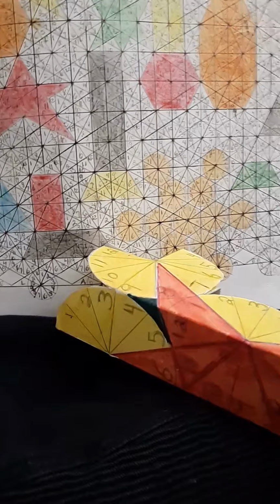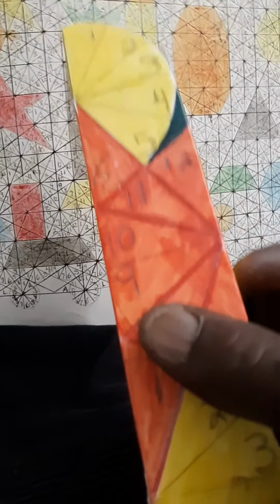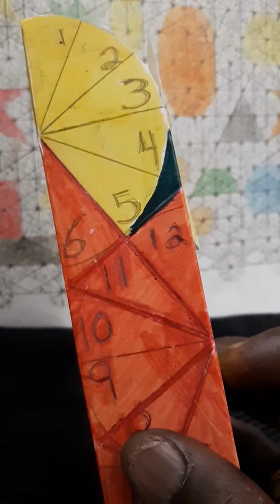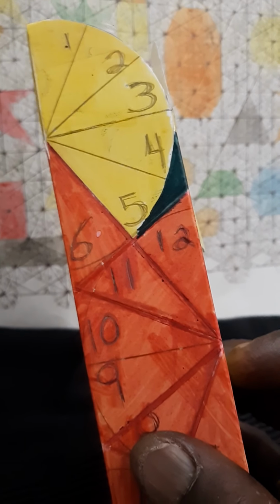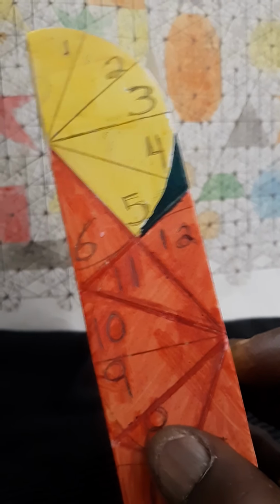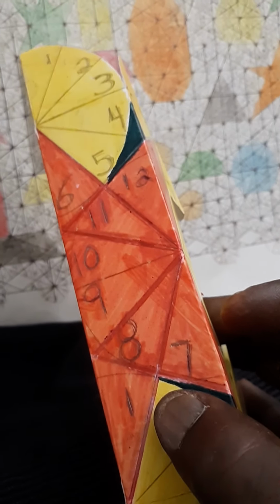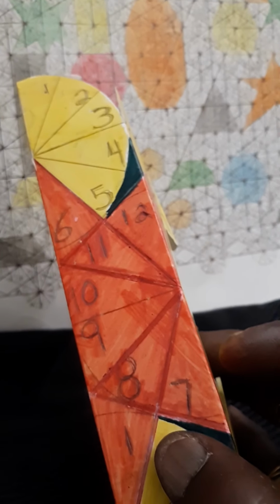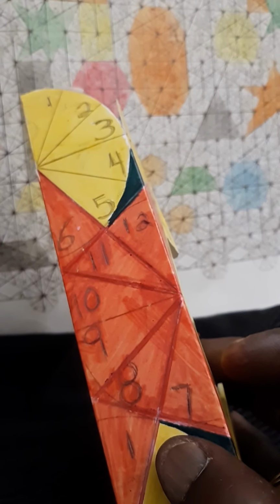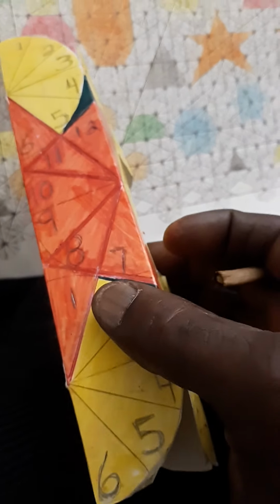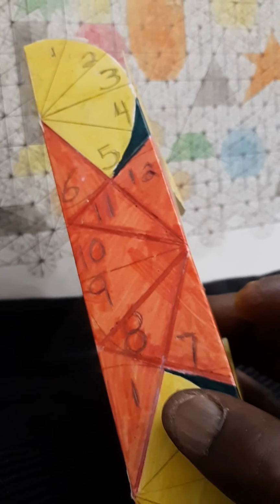Now, all of this is working with time here. Look at your 1 and your 6. You see that? That's 7. Your 2 and a 5 is 7. Your 3 and a 4 is 7. You see down here, your 7 and your 12. What is that? 19. Your 8 and your 11 is 19. Your 9 and your 10 is 19. You see that there? And don't forget your 7.